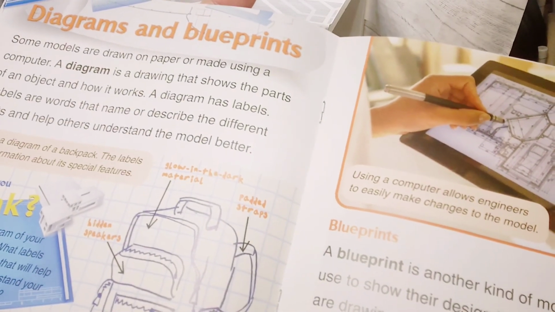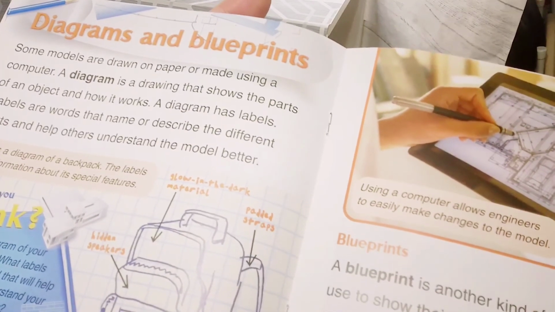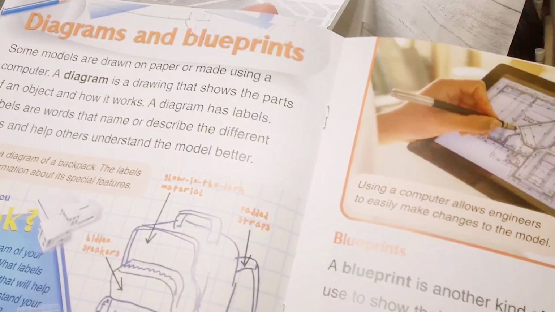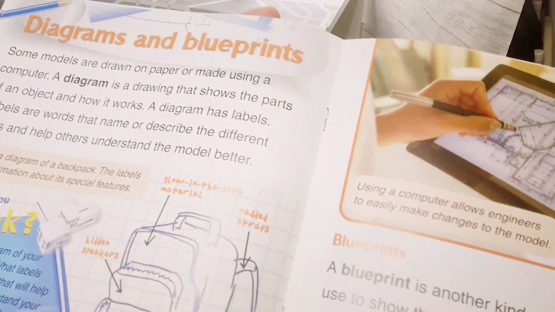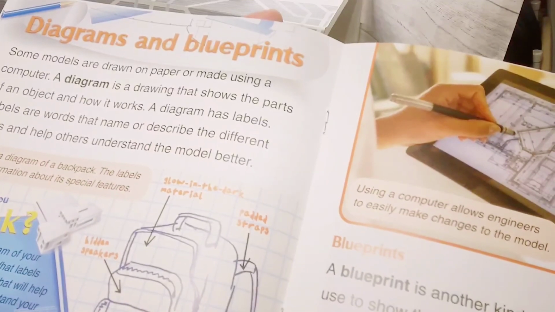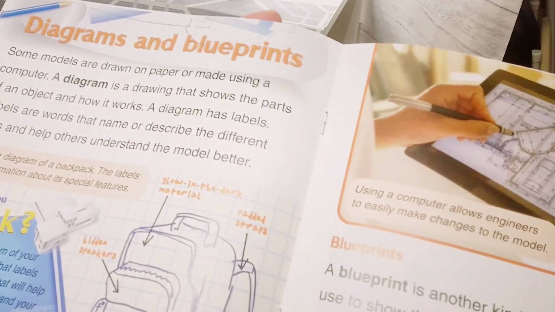Diagrams and blueprints. Some models are drawn on paper or made using a computer. A diagram is a drawing that shows the parts of an object and how it works. A diagram has labels. Labels are words that name or describe the different parts and help others understand the model better.